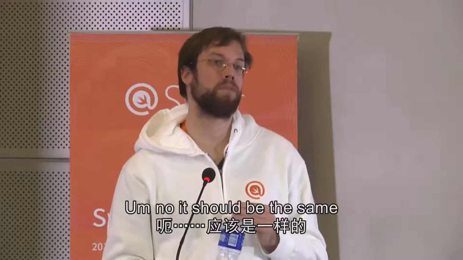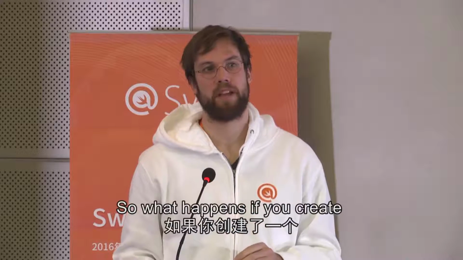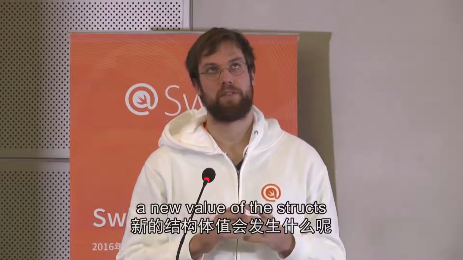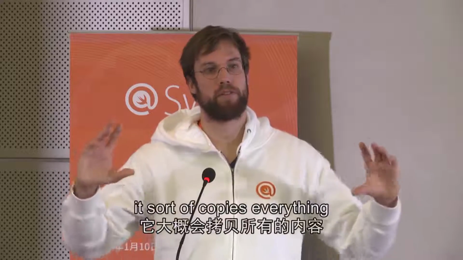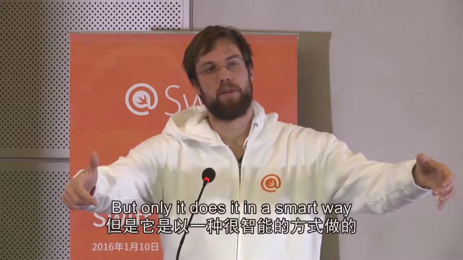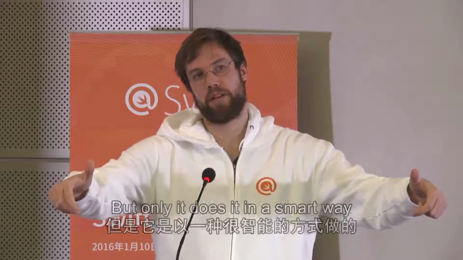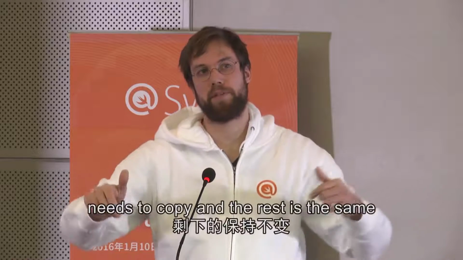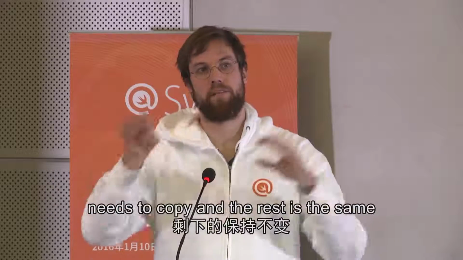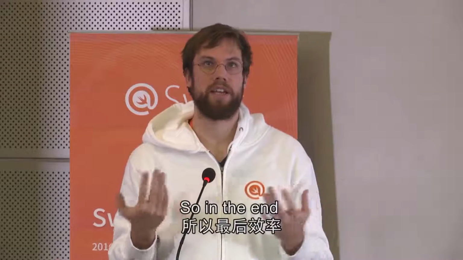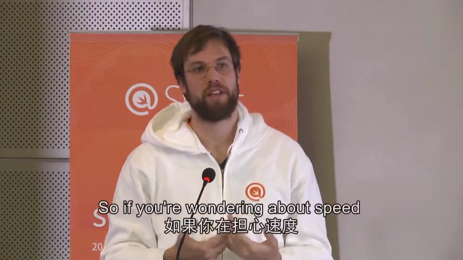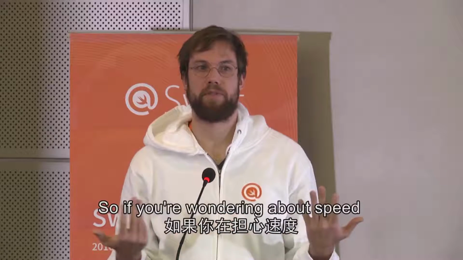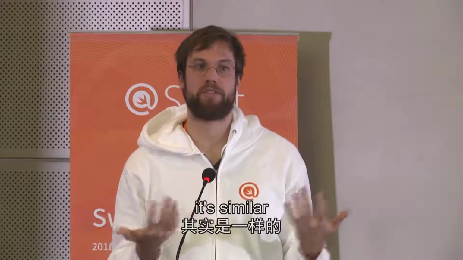No, it should be the same, because what happens if you create a new value of the struct, it sort of copies everything, but it does it in a smart way. It only copies what it really needs to copy, and the rest is the same. So in the end, it's almost the same efficiency. So if you're wondering about speed, it's similar.